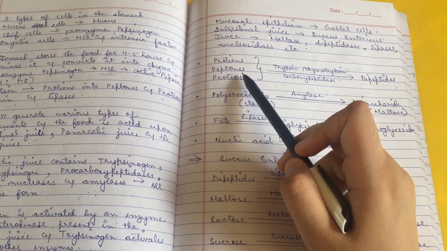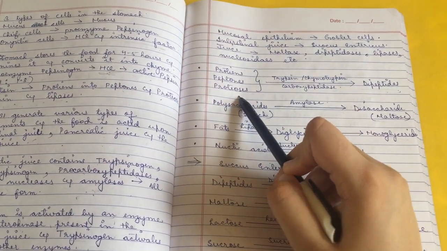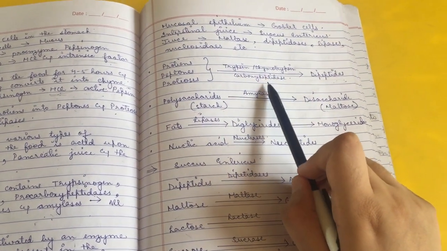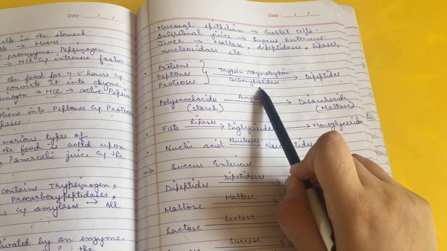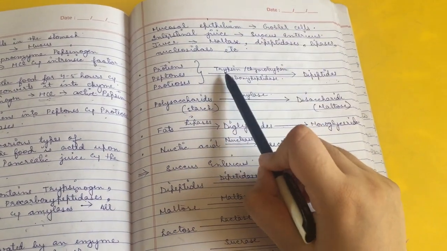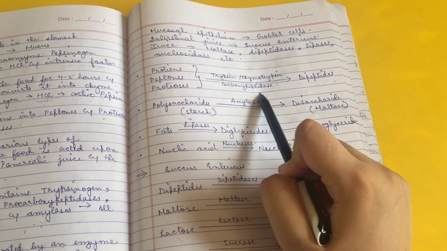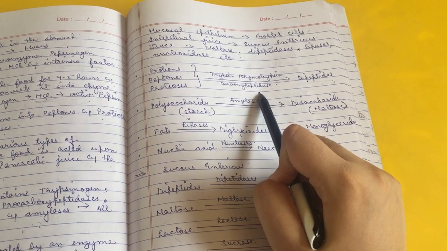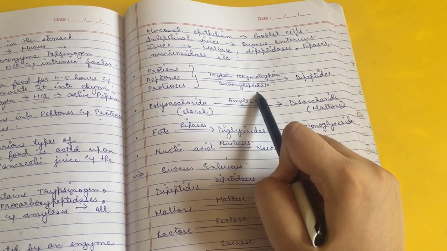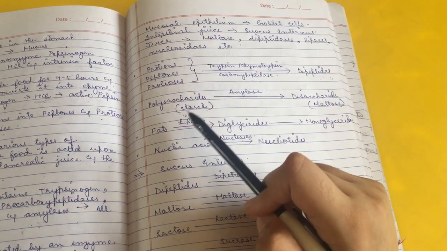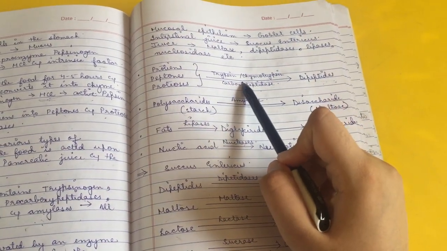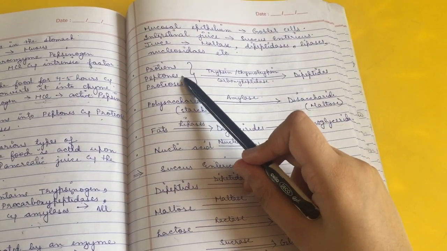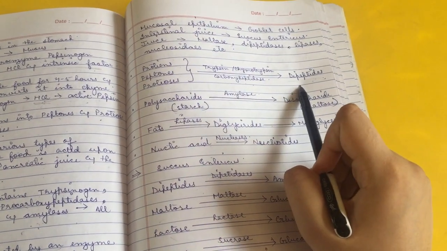Now these proteins, peptones, and proteoses are broken down into dipeptides by trypsin, chymotrypsin, and carboxypeptidases. Now you guys must be wondering, why are these names trypsin, chymotrypsin, and carboxypeptidases if these were trypsinogen, chymotrypsinogen, and procarboxypeptidases? That is because those were in the inactive form and these are present in the active forms, which helps in breaking down of proteins, proteoses, and peptones into dipeptides.